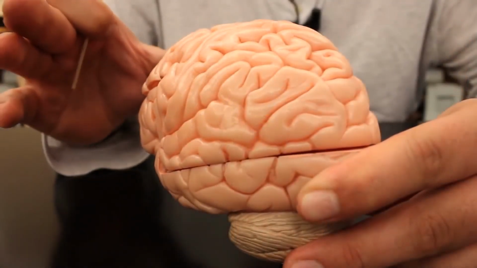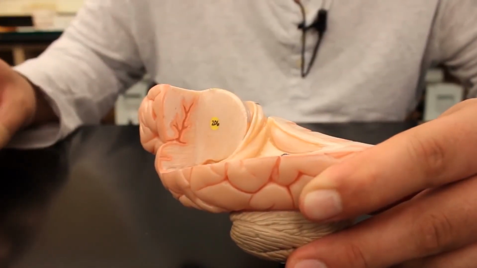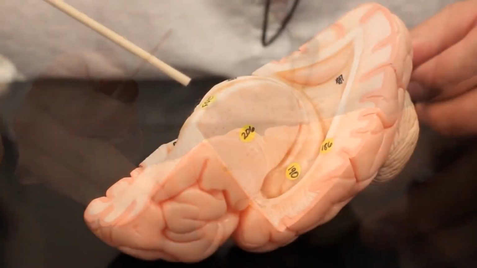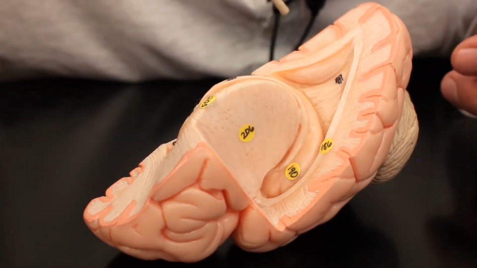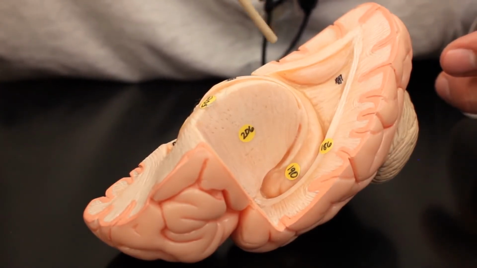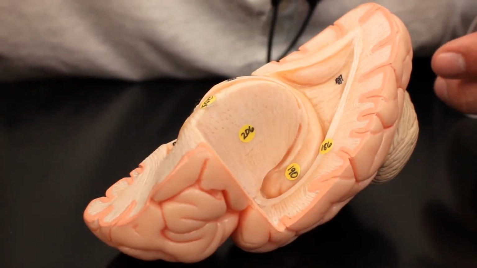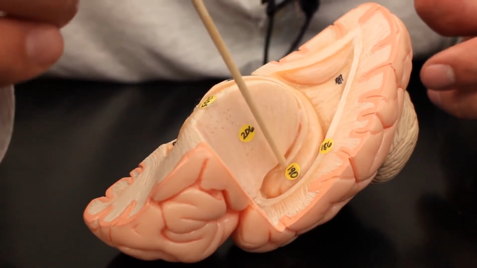All right, guys, so I have the left cerebral hemisphere right now. What I'm going to do is I'm going to take this top piece off so we can take a deeper look at some structures inside here. All right, so if we take a look in here, right now we're kind of in the lateral ventricle. And ventricles are just basically cavities within the actual brain and also within the brain stem. And it contains what's called cerebral spinal fluid. And we'll talk about that in more of the neurophysiology stuff.